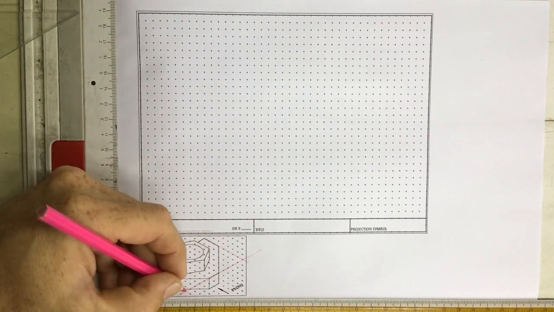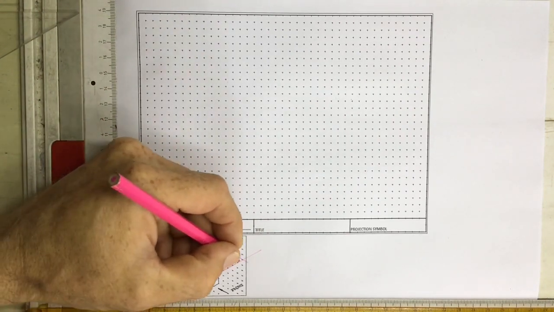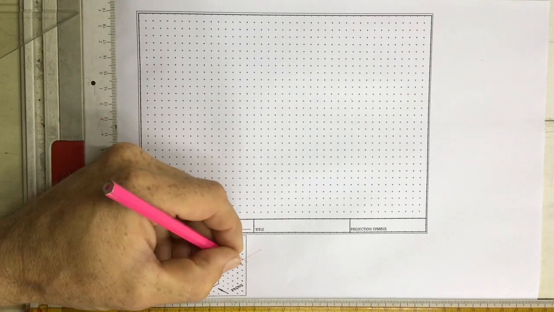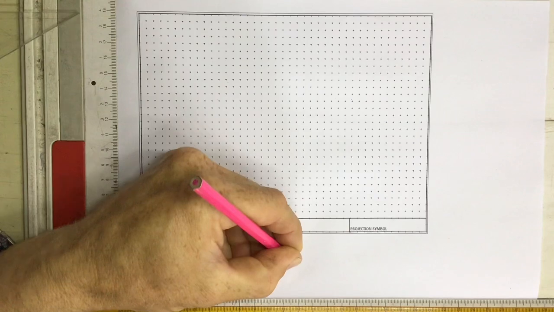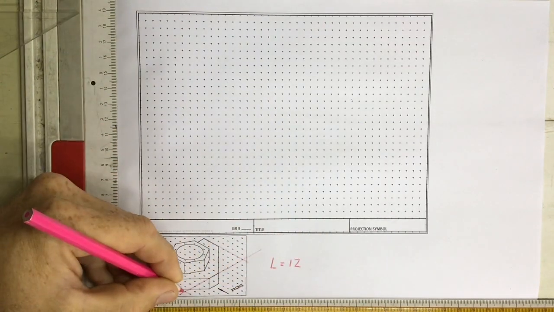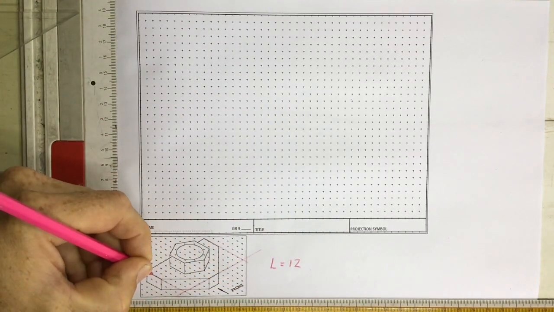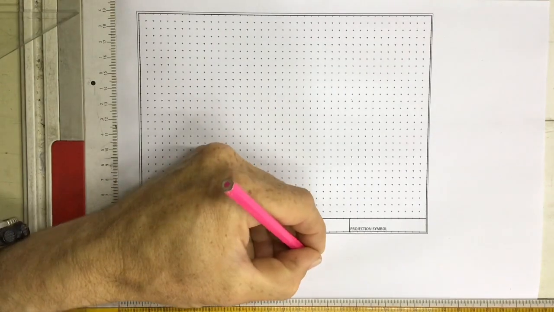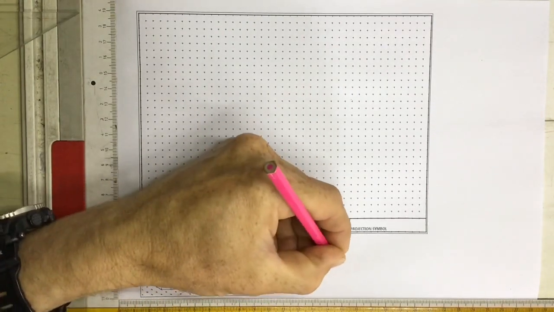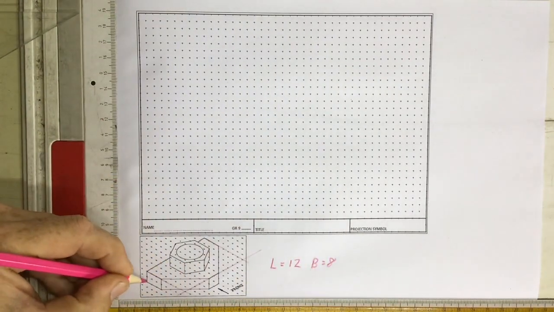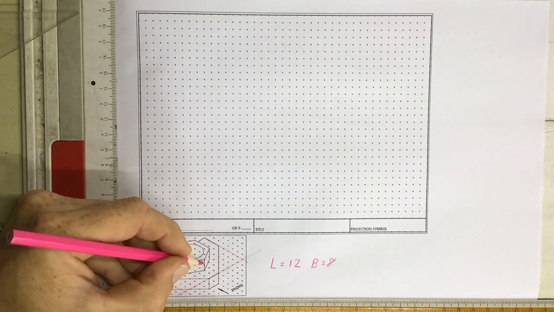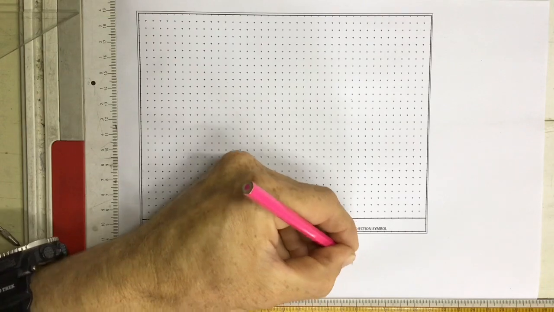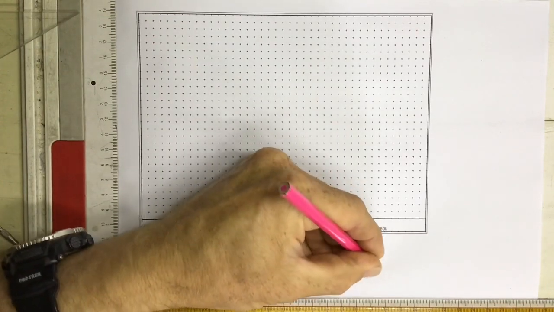Okay, so if we count over here, 1, 2, 3, 4, 5, 6, 7, 8, 9, 10, 11, 12. Count in between the blocks when you're counting, and you'll have a length equal to 12 blocks. If you count over here between the blocks, you'll find that there are 8 blocks. So you've got a breadth of 8 blocks. If you count over here, 1, 2 blocks, and then I come across over here, 3, 4 blocks, so I've got a height of 4 blocks.